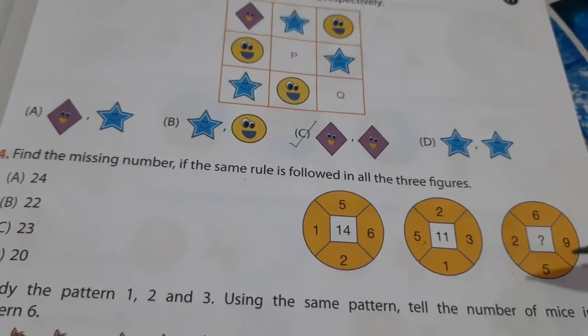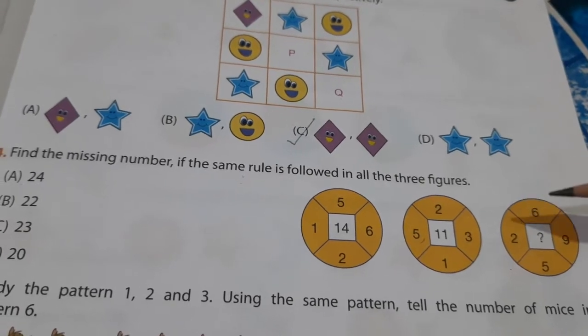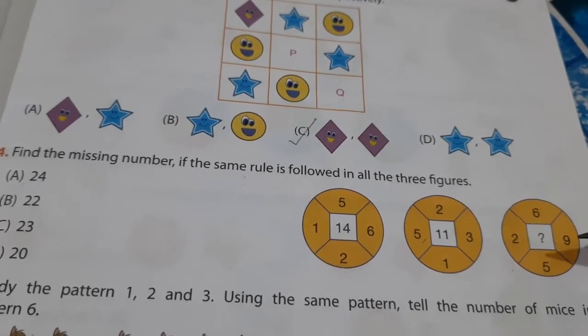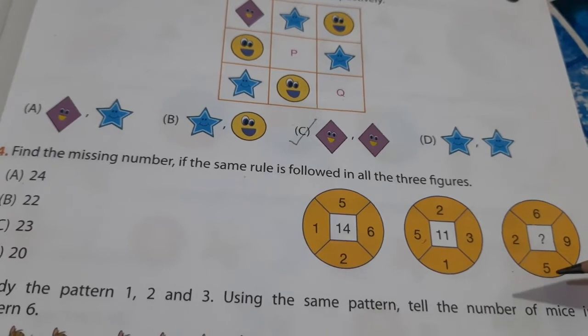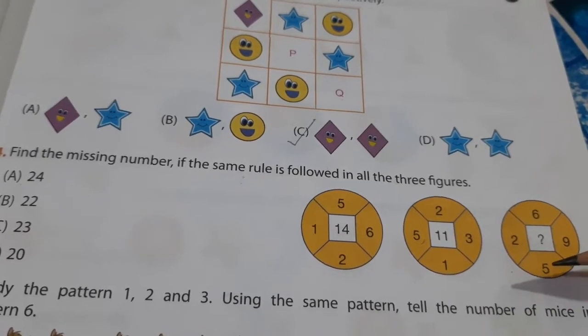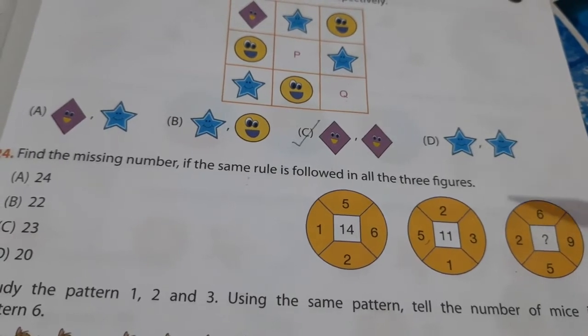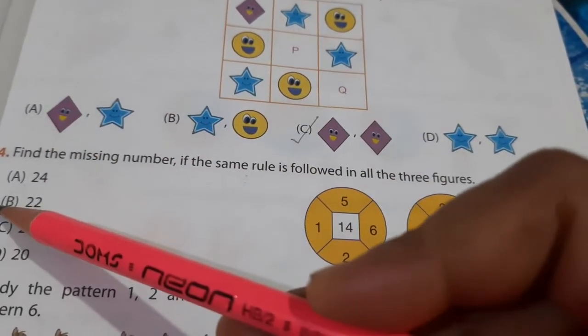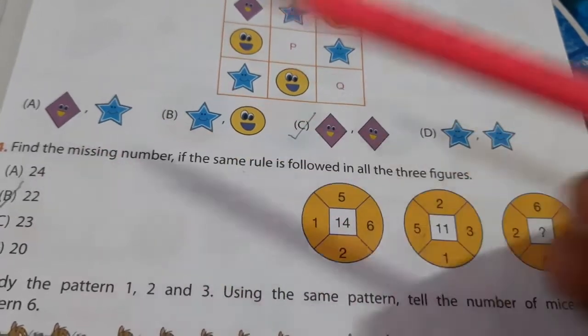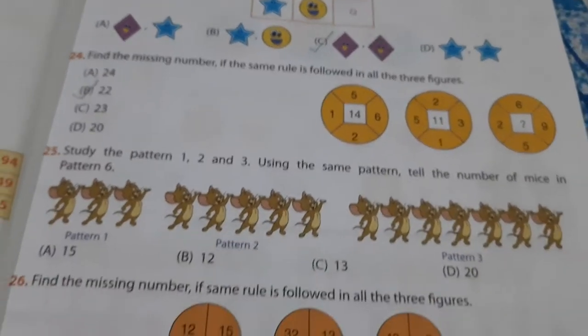So let's give this a try. 6 plus 9 makes 15, plus 5 makes 20, and plus 2 makes 22, and hence my answer should be 22, which is nothing but option B. Let us look at the next question.